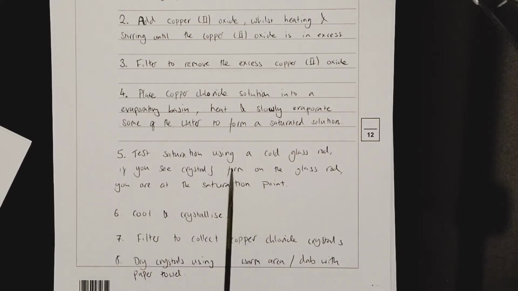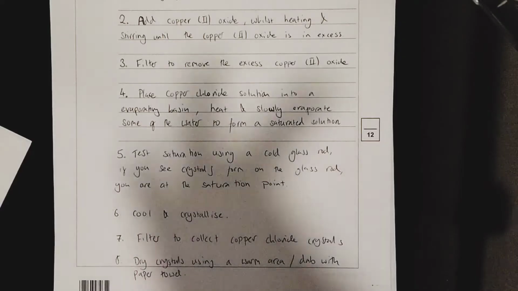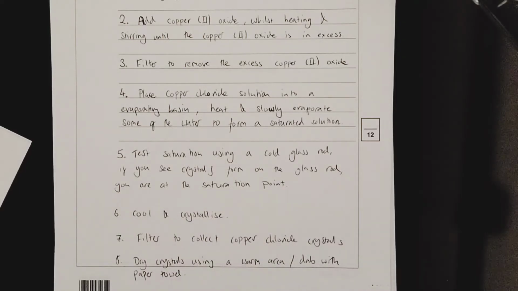Then you take your evaporating basin and you leave it somewhere to cool, and as it cools, crystals will form because the solute becomes less soluble in the lowering temperature of the solution. Filter to collect the copper chloride crystals, so you can collect them, and then finally you dry those crystals using a suitable drying method. That could be just as simple as leaving them somewhere warm, or you might want to dab them with a piece of paper towel to take off any clinging moisture to leave you with pure dry crystals of copper chloride.